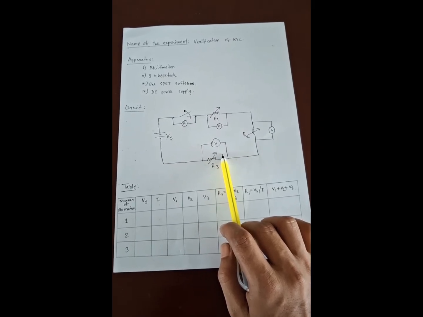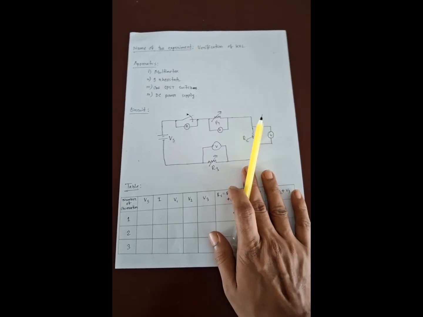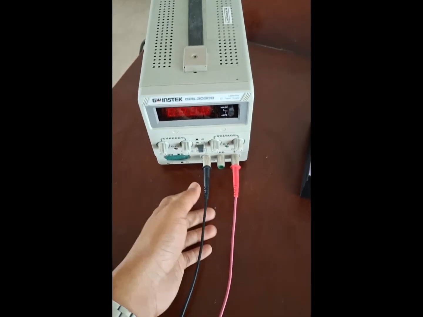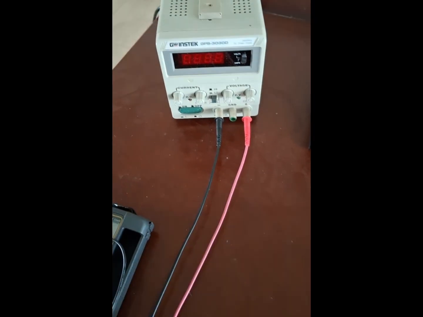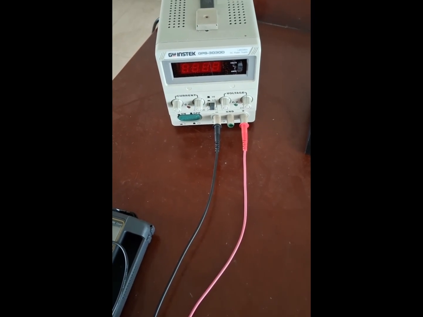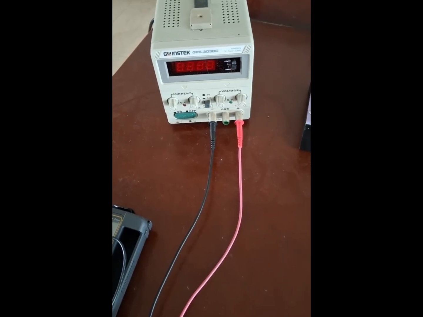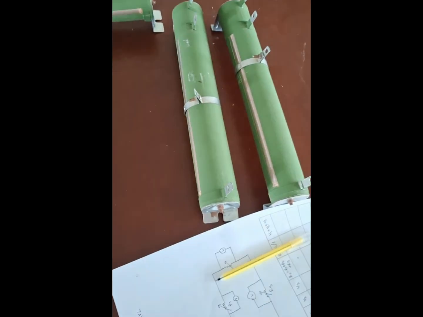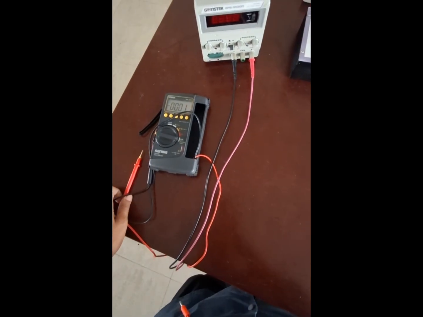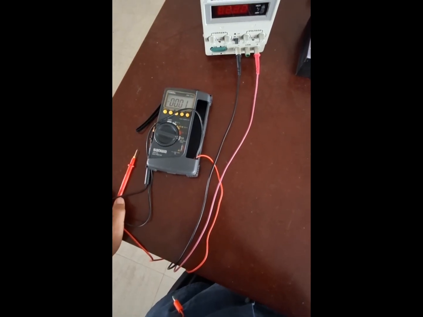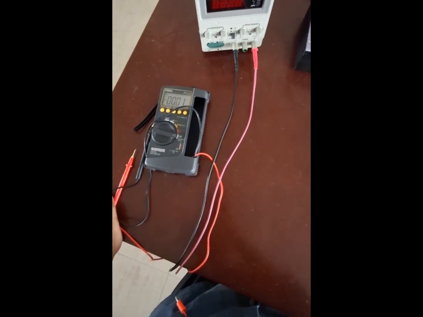So let us get into the circuit connection. Here we have our DC power supply. We can supply 0 to 30 volts and 0 to 3 amp from this power supply. We have one SPST switch and we have 3 rheostats here. Here is our multimeter, which we will use to measure the voltage and currents.